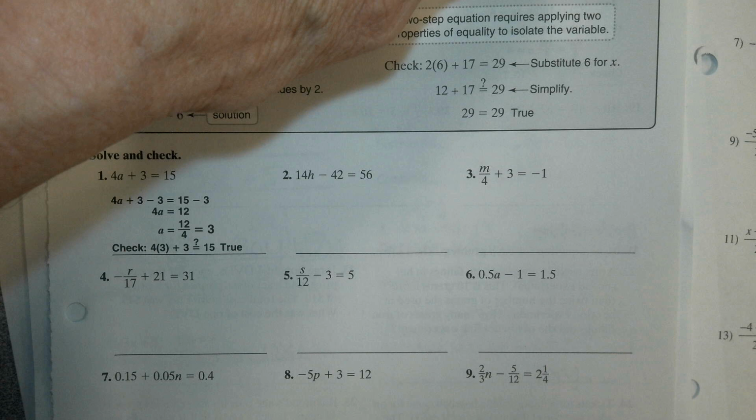What do we have to get rid of? How do we get rid of negative 4? Positive 4. So x is equal to, same sign sum, 16. That is right there.